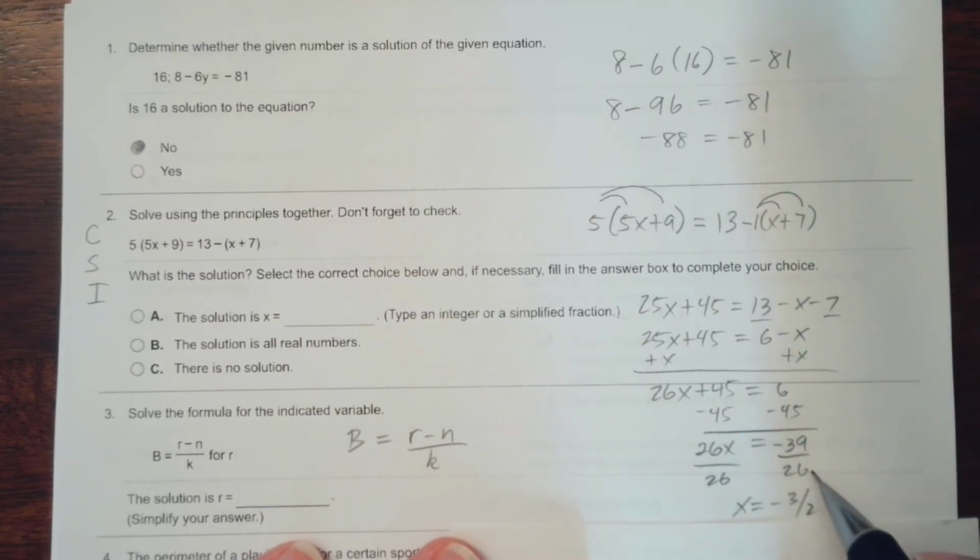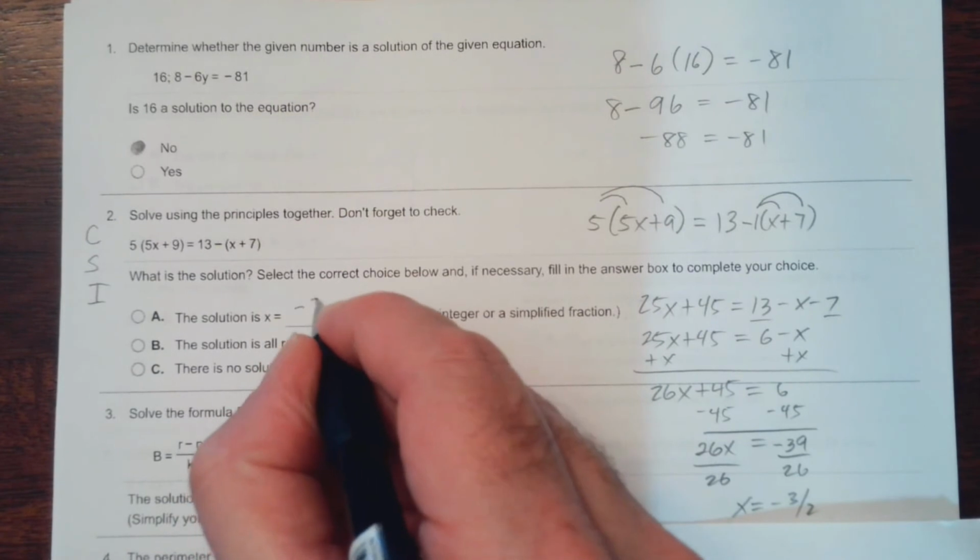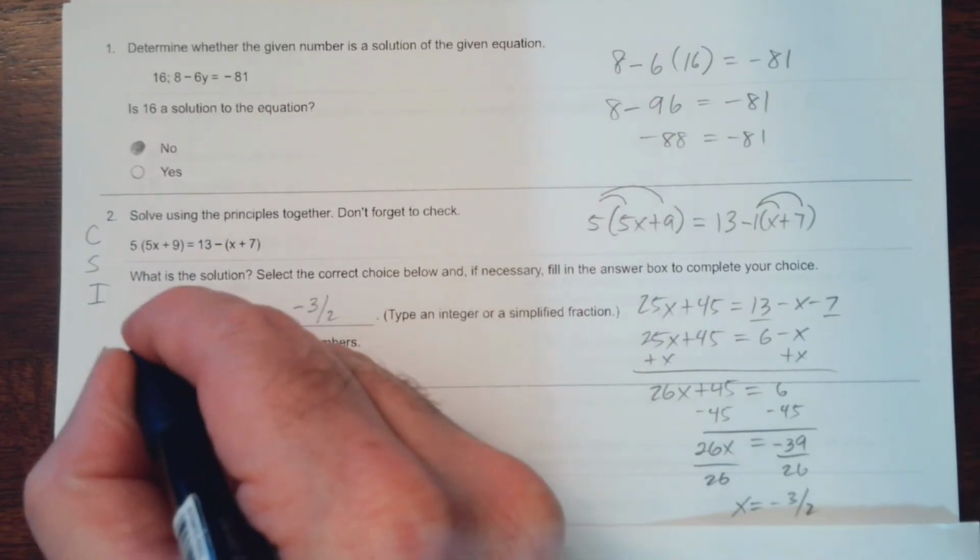39 and 26 are actually divisible by 13. 39 divided by 13 is 3, and 26 divided by 13 is 2. So you end up with negative 3 halves. So let's go ahead and write that in here, and that would be solution A.